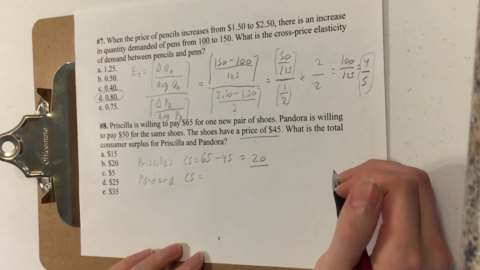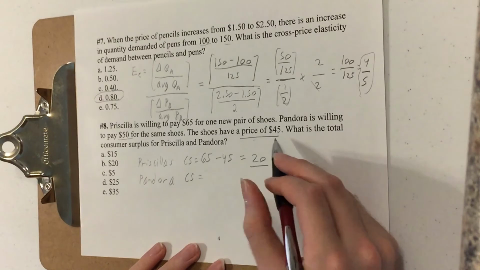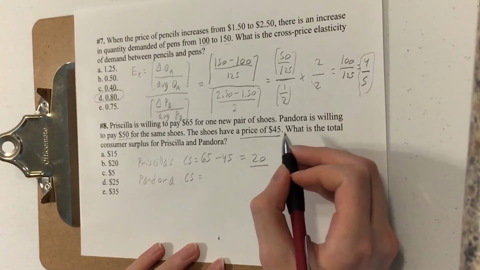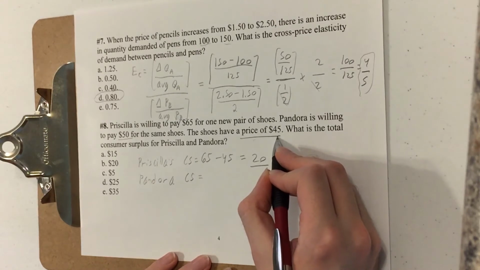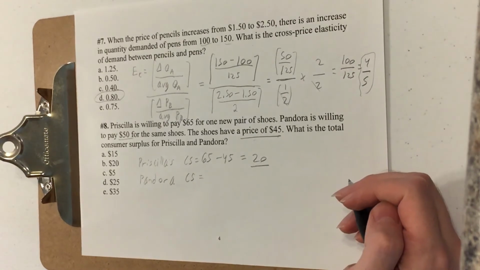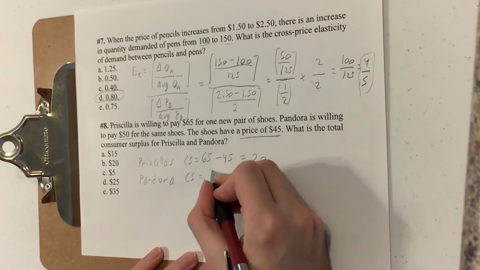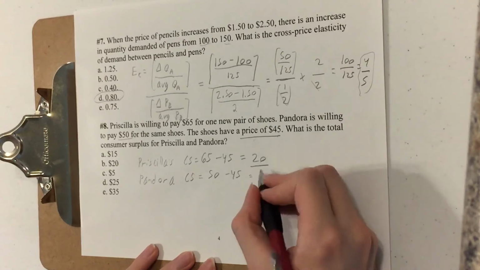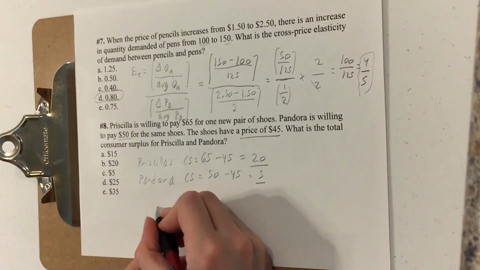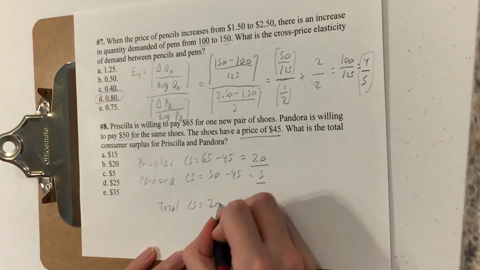Now, if Priscilla was a pair of say $40, then she would not buy because you wouldn't pay $45 for something that's only worth 40 to you. And if she doesn't buy, she doesn't get a consumer surplus. But in this case, she is buying, so we add her in as well. 50 minus 45 is 5, so total CS would be 25.